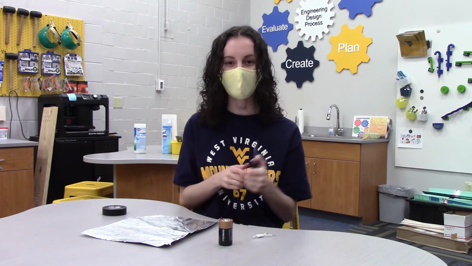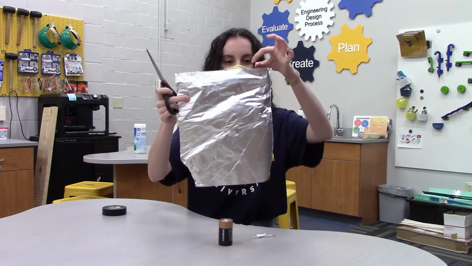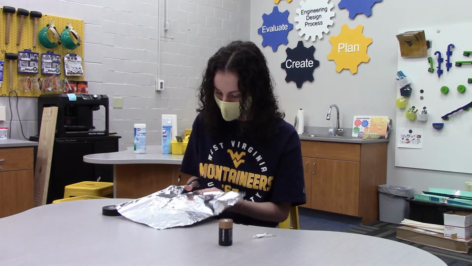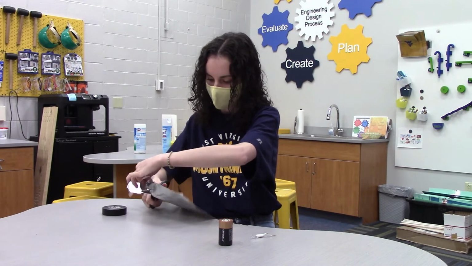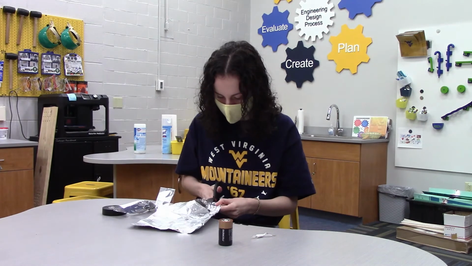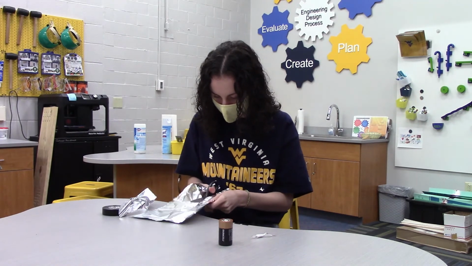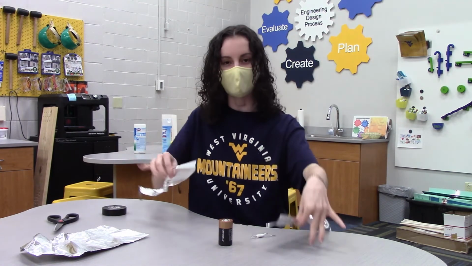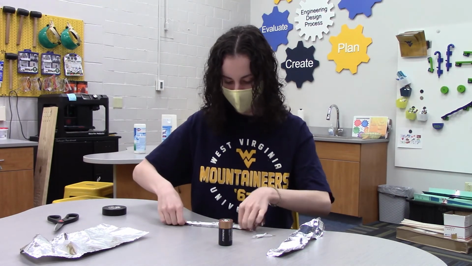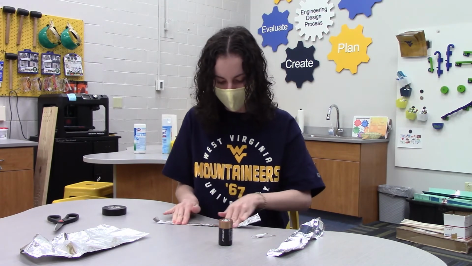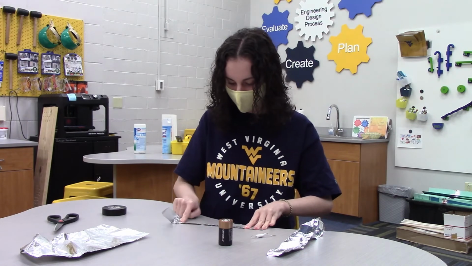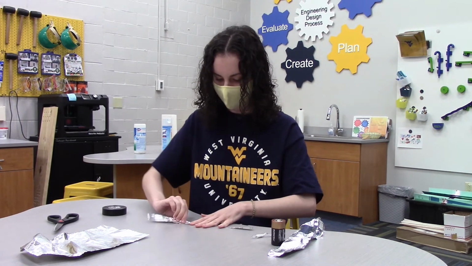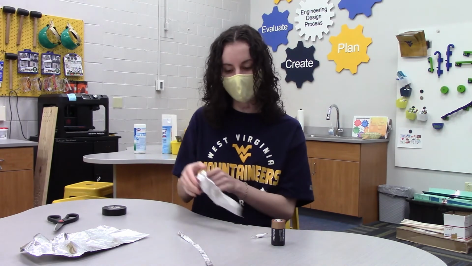The first step is we're going to cut our aluminum foil into strips. We're going to cut them about 2 inches thick, and we're going to cut 2 strips. Once we have our 2 strips, these are going to be the wires that the current can travel through. So we're going to fold these up. You can really smush them together or fold them however you want, just so that they're a little more compact. I'm just folding mine in half, kind of smushing it together. And I'm going to repeat the same thing for the other strip of aluminum foil.